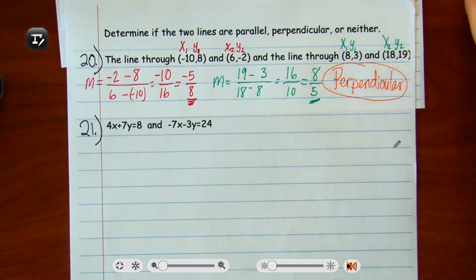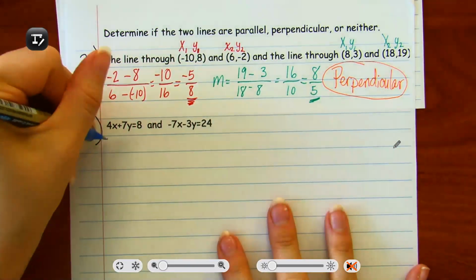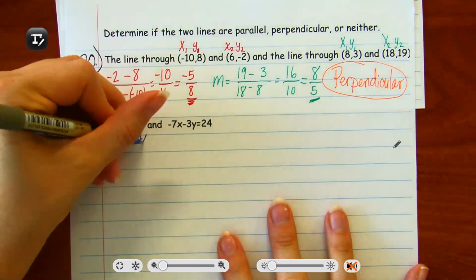For number 21, we need to put each of those in slope-intercept form so that we can identify the slope. So subtract 4x from both sides.